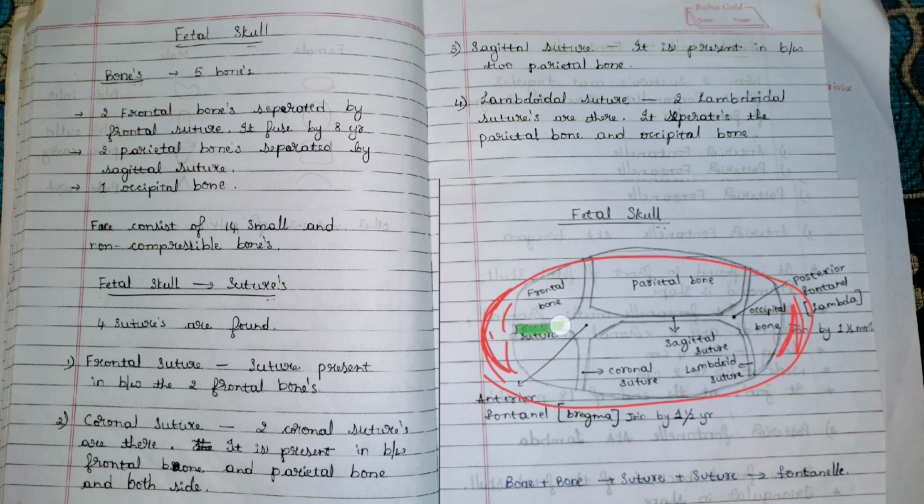Okay, there is 1 frontal suture which is present in between the 2 frontal bones, and there are 2 coronal sutures. These 2 are known as coronal sutures, and the coronal sutures are present in between the frontal bone and parietal bone. Next we have the sagittal suture which is present in between the 2 parietal bones. Next we have the lambdoidal sutures, 2 lambdoidal sutures, which are present in between the parietal bone and occipital bone. We have totally 4 sutures.